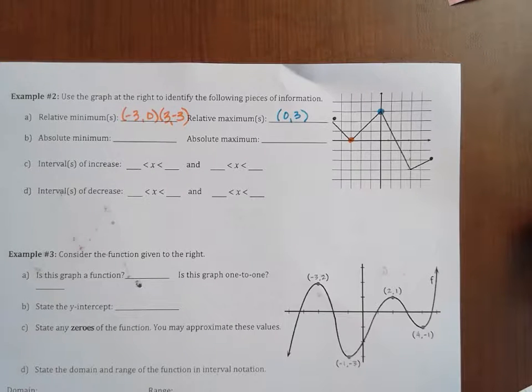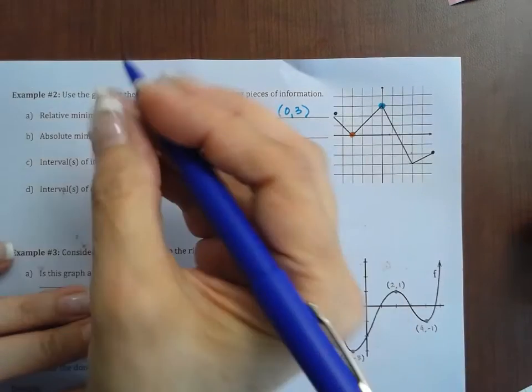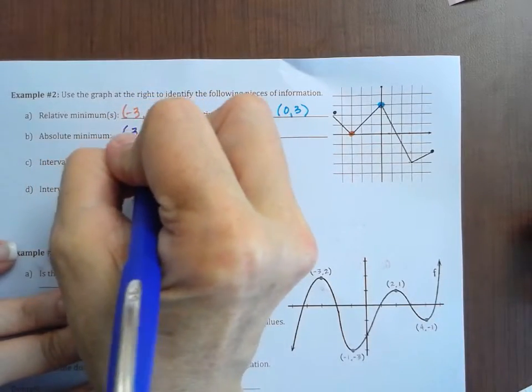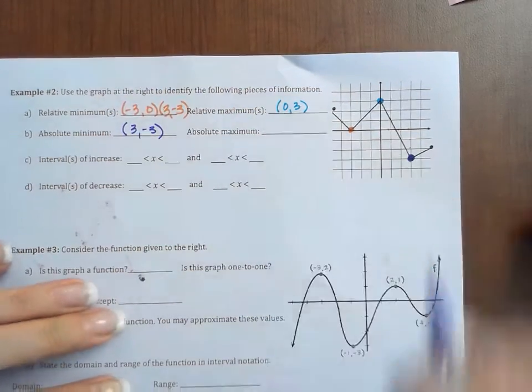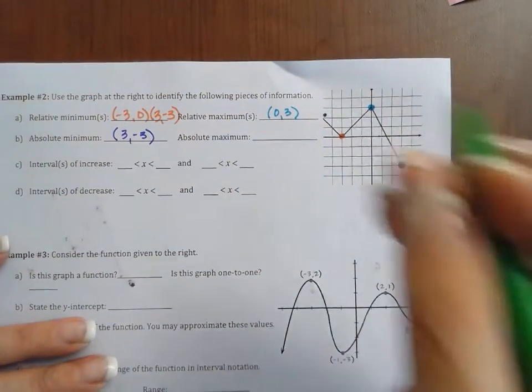What's the difference? So let's clear this up. What's the difference between the absolute minimum and a relative minimum? The relative minimum is just a minimum of the graph as well. Absolute is the absolute lowest point. A relative has to do with the points on either side. Yes? 3, -3, because it is our absolute lowest. That's the perfect answer. Awesome. All right, Ben, do I have an absolute maximum? Yes. What's that one? 0 and 3. Perfect.